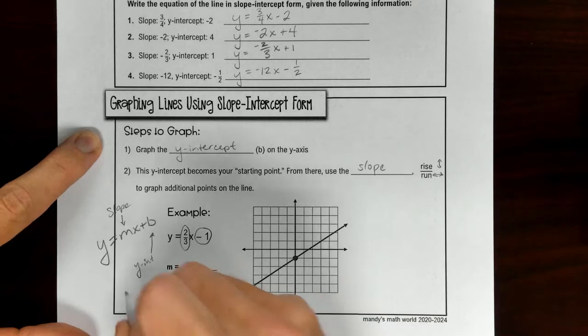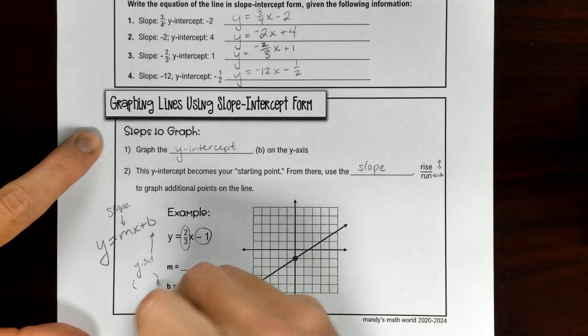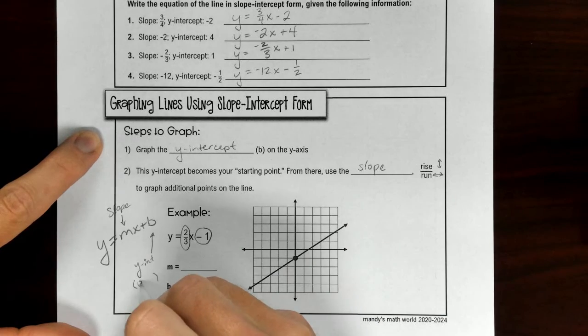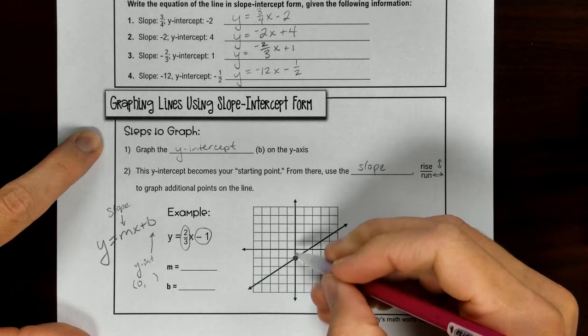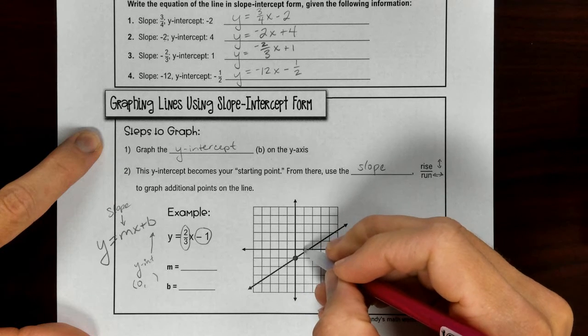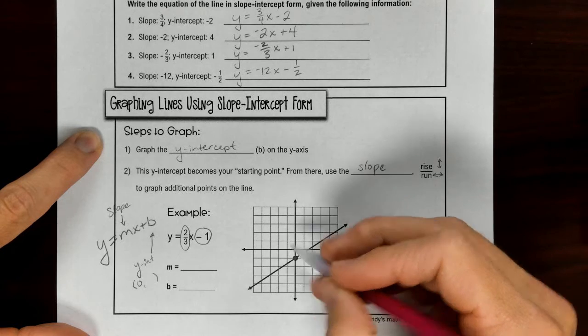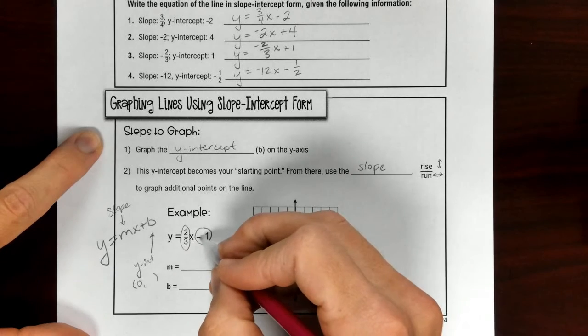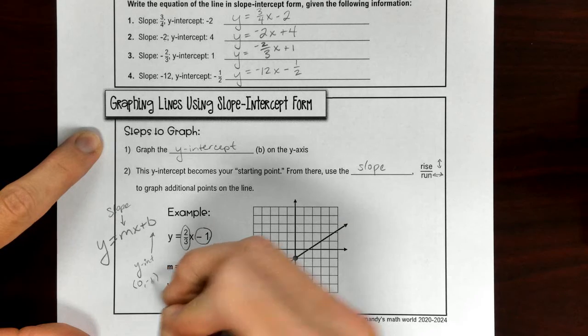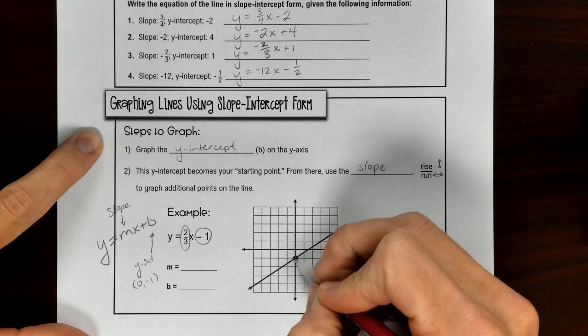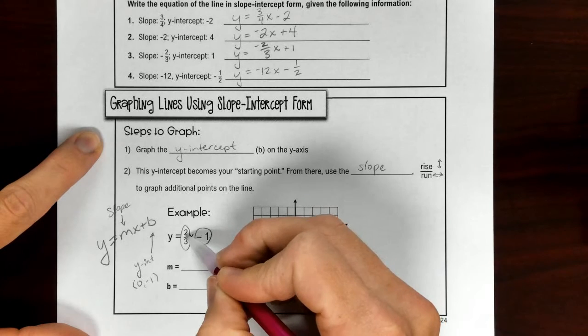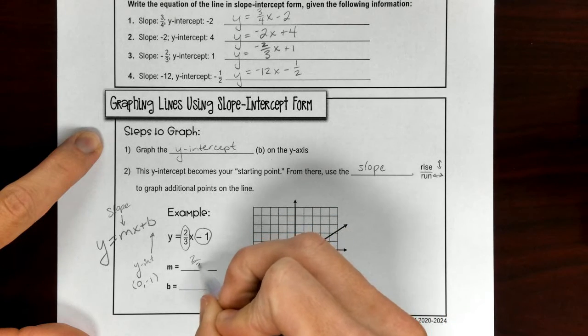Your y-intercept is a point, and your y-intercept is where it crosses the y-axis, which means x is going to be 0. Because again, we're not going to go over any. I need to be on this y-axis right here. So I go over 0, and I go down -1. There's my first point. So once I have my starting point, now I go to my slope, which is a positive 2/3.